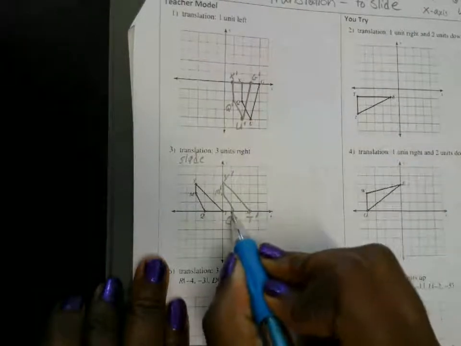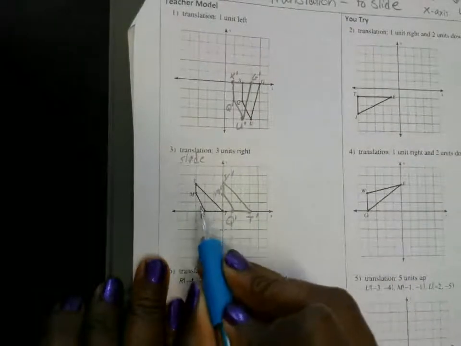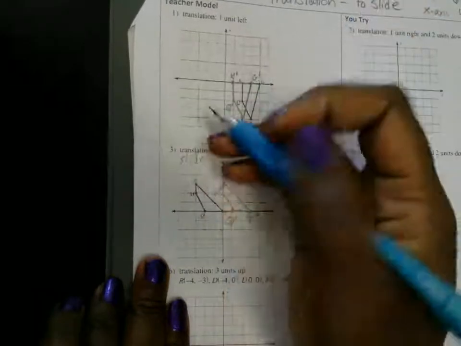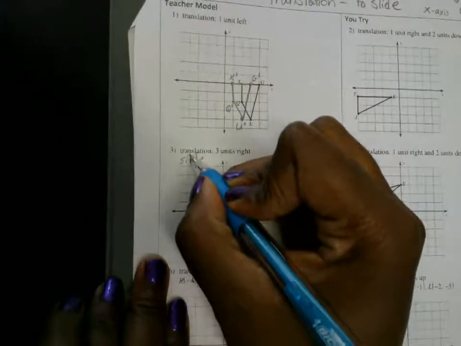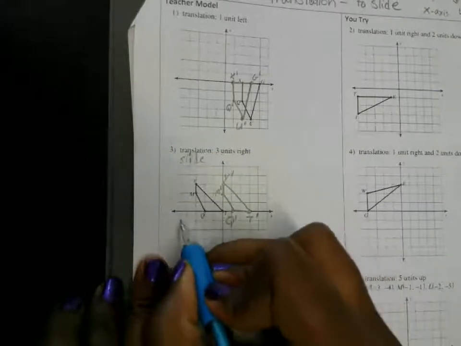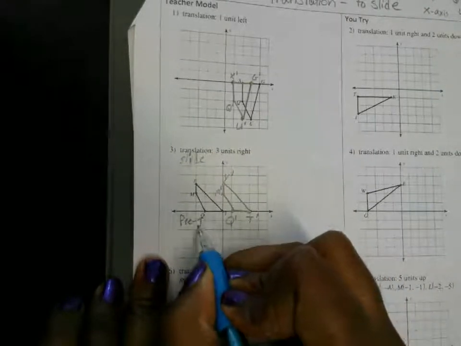And you can tell this object stayed exactly the same shape and size. All it did was slide 3 units to the right. This again is called my pre-image, before the move.